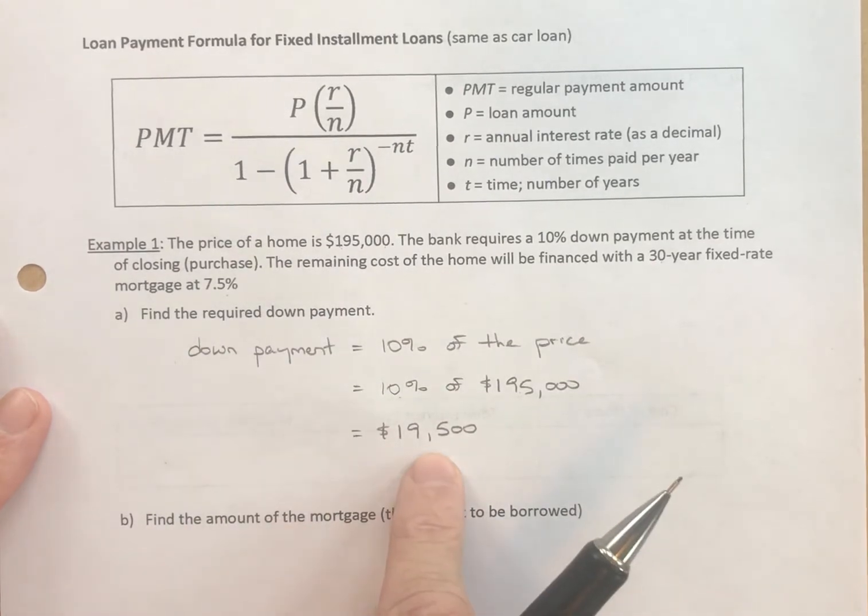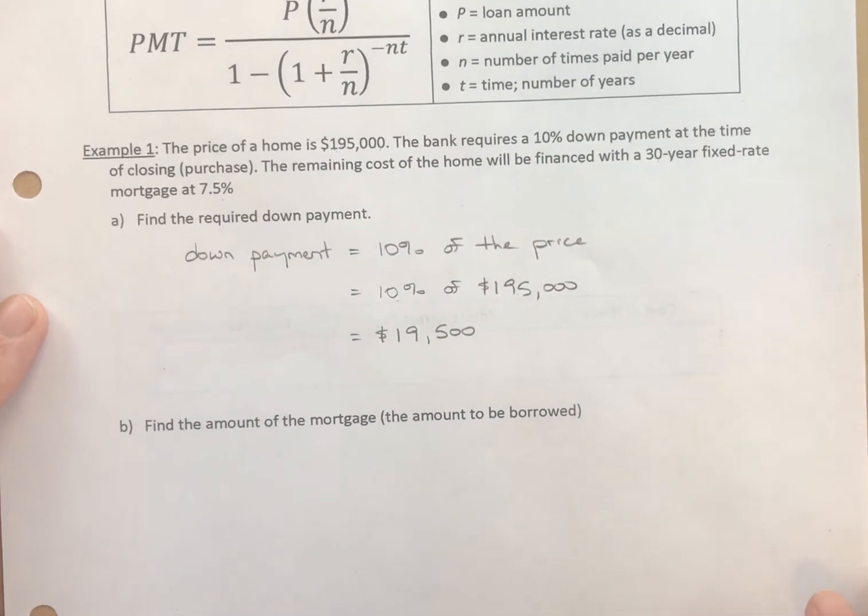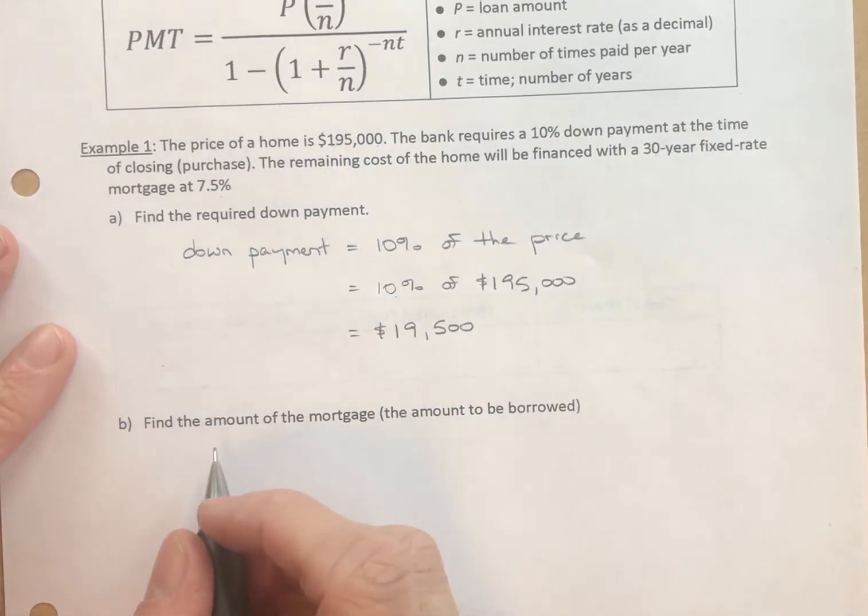Okay, out of your account into the seller's account will go almost $20,000. All right, so that's a down payment. What's the amount of the mortgage? How much are you going to borrow? Well, that's a fairly simple operation.